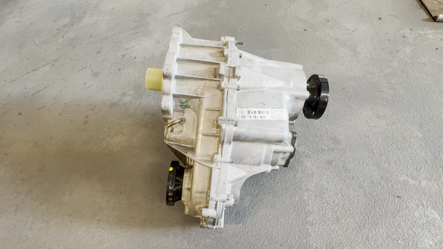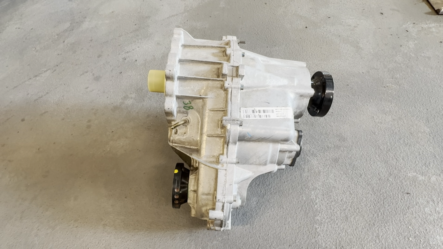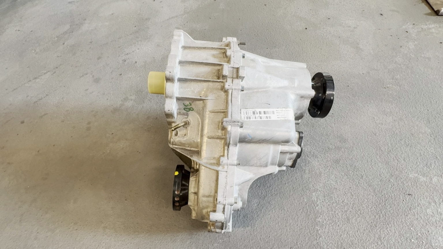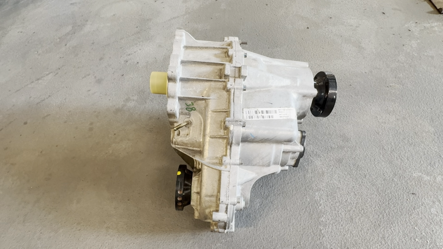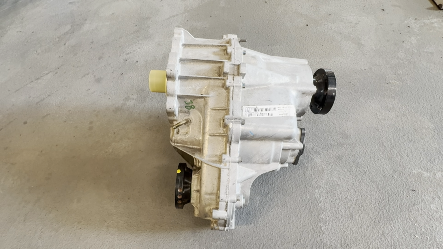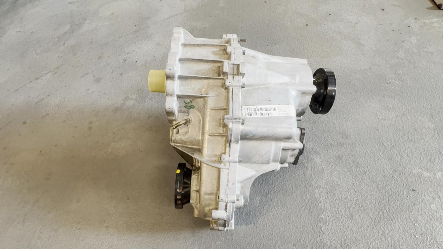The power is split inside this transfer case, usually through a chain and two gears, and it's split 50-50. 50% of the power goes to the rear wheels, 50% of the power goes to the front wheels. In some cases, it could be 48 to 52%, but for all intents and purposes, it's split in half.